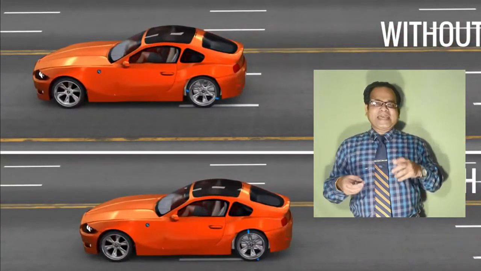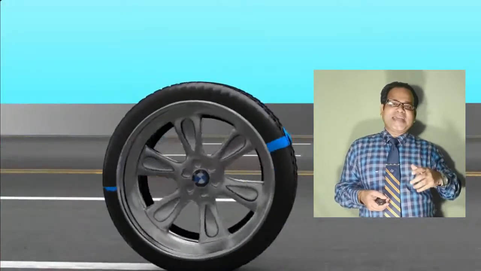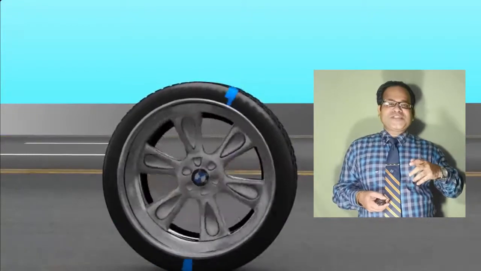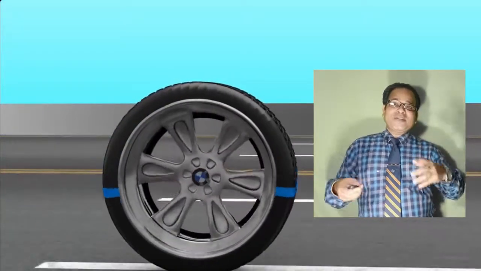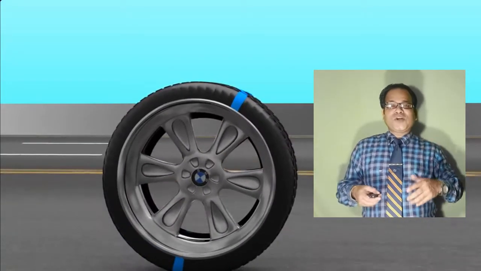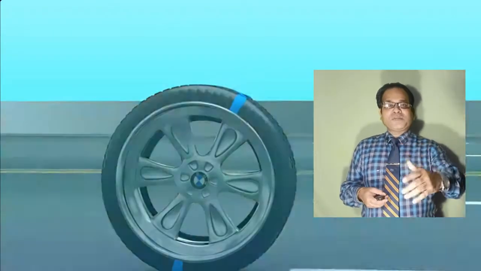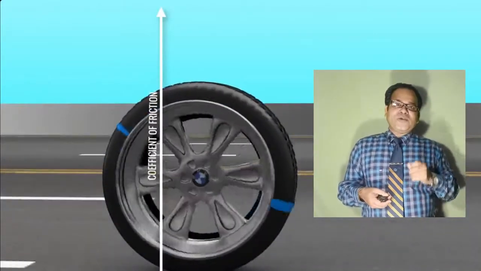Now you can see the immediate effect of intermittent wheel rotation. Here the wheels are rotating at the same time, which allows the steering to function. But the question is, how does intermittent braking of the wheel reduce the stopping distance? Because a car with ABS stops at a lesser distance. We need to understand this.